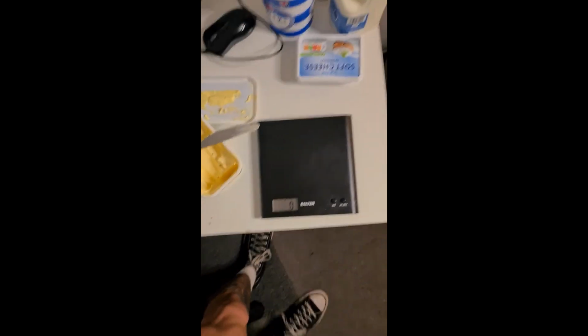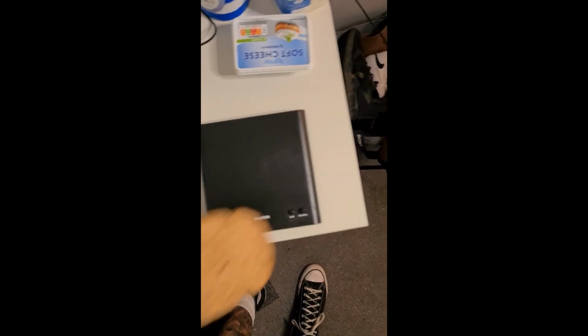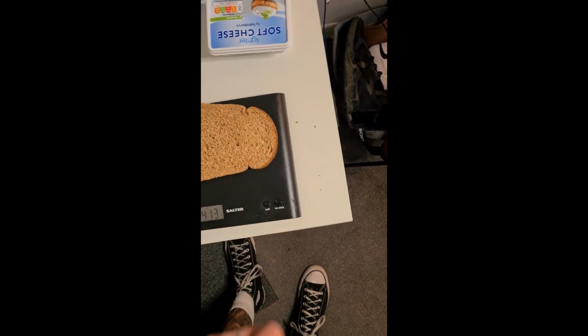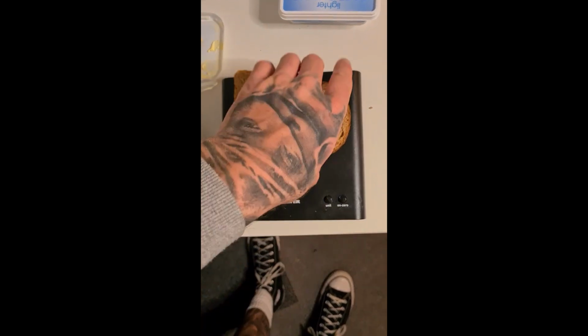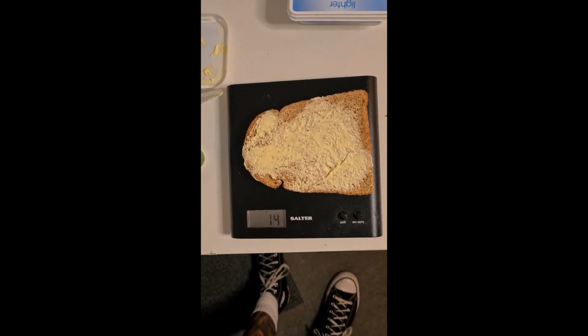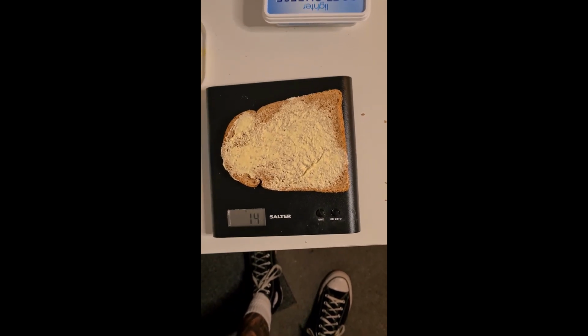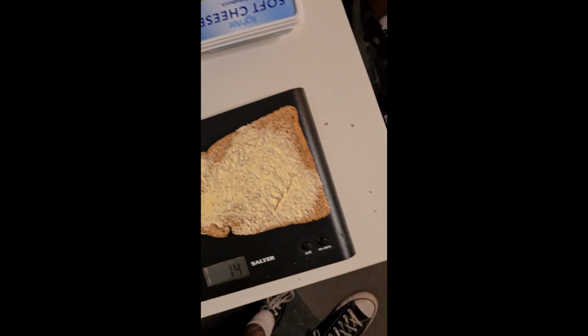So remember this, guys, light scrape. We're going to zero the scale with this first. This is the one I've buttered. 14 grams, right? So that's a light scrape of butter, like I said, roughly 15 grams.